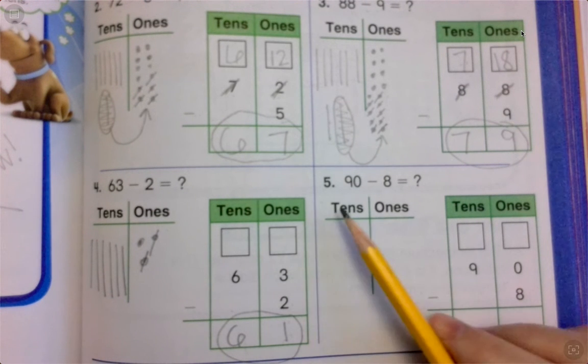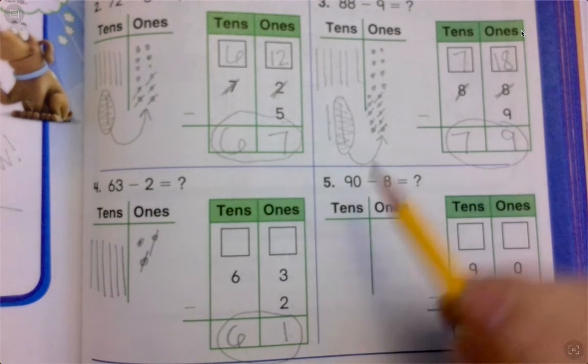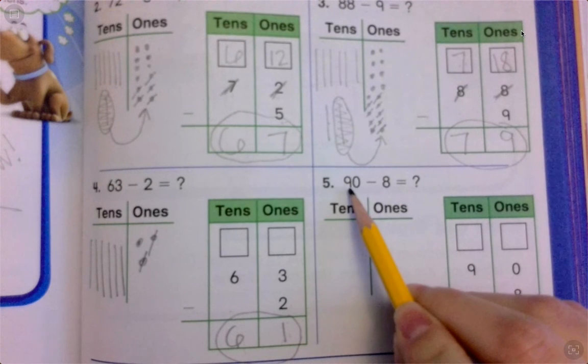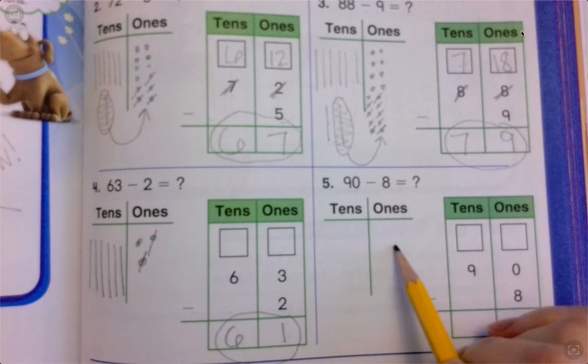Okay, let's do number 5. And again, I'll do this without talking. So 90 minus 8. So show me 90. So 90, and then there's no ones.